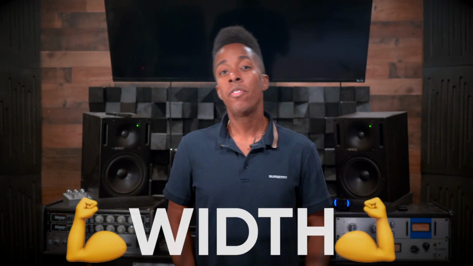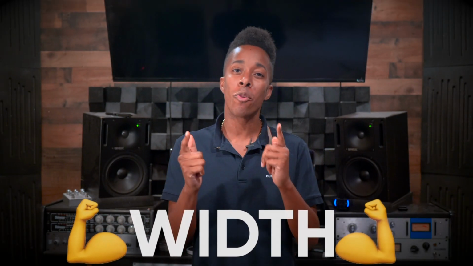Width. One of the most important elements to your mix, and one of the first things that you notice when comparing your mix to another.